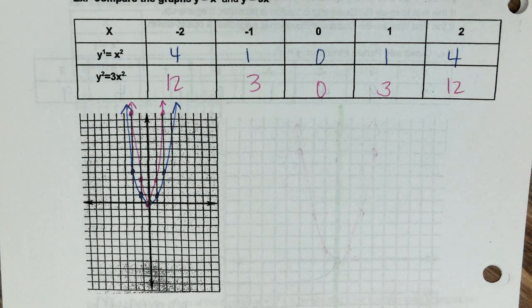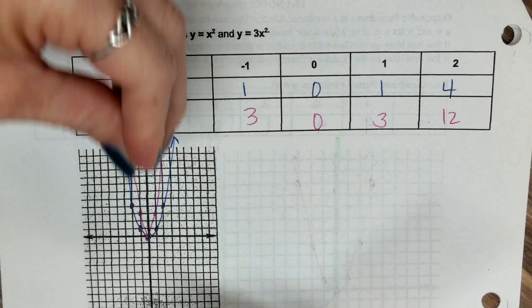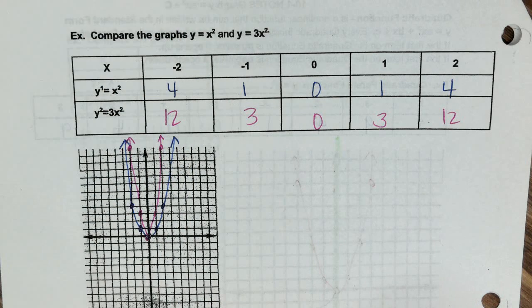Okay, do y'all remember those words we used to compare our functions the last time we did it? Vertical stretches, vertical shrinks, reflections. Do y'all remember that? Okay, we did it for exponential functions, right? Now we're going to do it for quadratic functions. So what did they do? They took the parent function, and what kind of stretch?